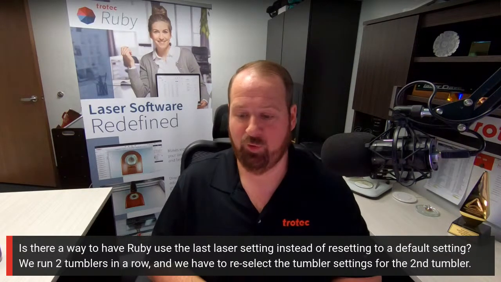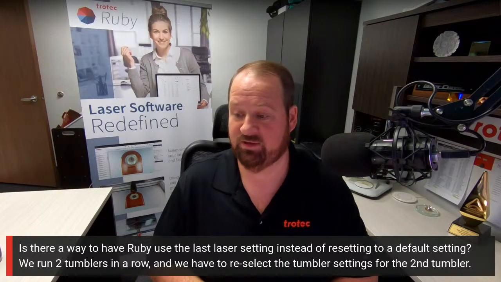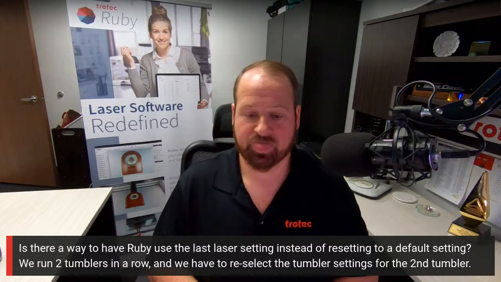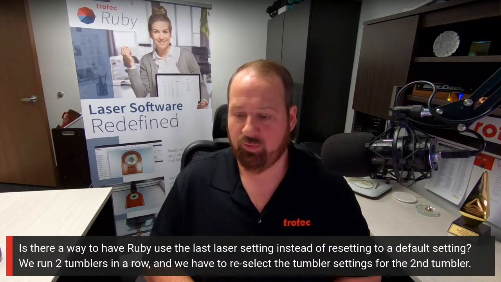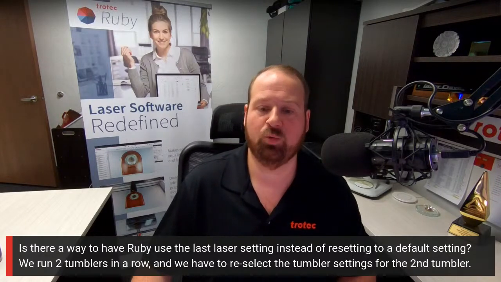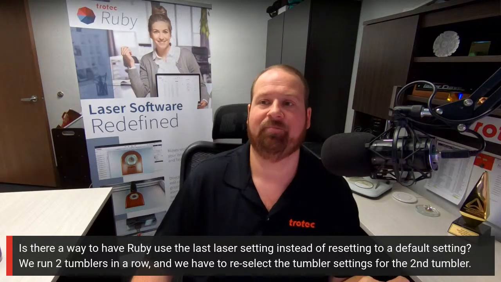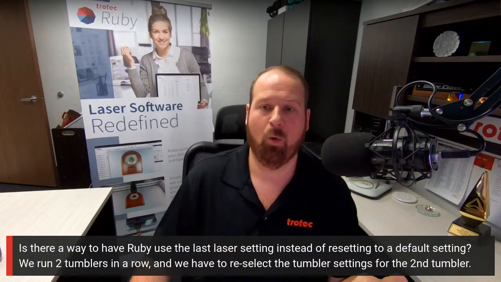Is there a way to have Ruby use at least the last laser setting instead of resorting to the default setting? We run 2 tumblers in a row and have to reselect the tumbler settings for the second tumbler. Yes. The order in which it's going to engrave is identified by the order that it is sent.